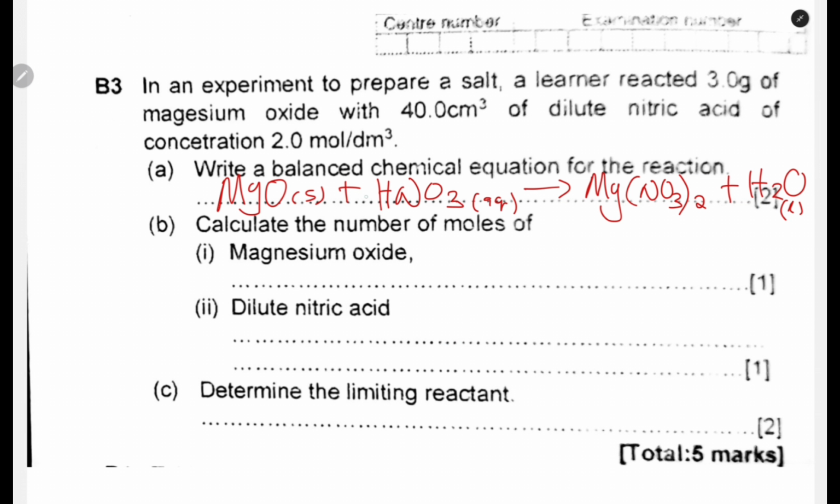No. So we put a 2 in front of nitric acid, and the equation is balanced. So we have magnesium 1, magnesium 1. Hydrogen here, hydrogen how many? 2, hydrogen 2. Oxygen, we have 2 multiplied by 3, which is 6 plus 1, 7. Then here 2 multiplied by 3, 6 plus 1, which is 7. So this is the balanced equation.